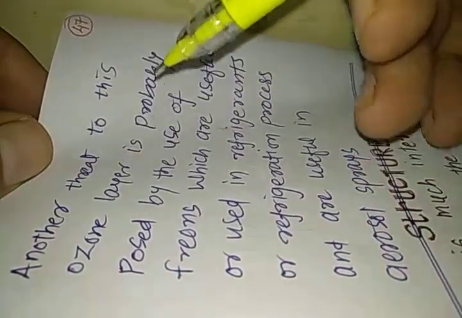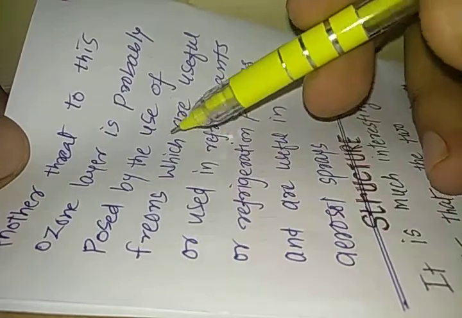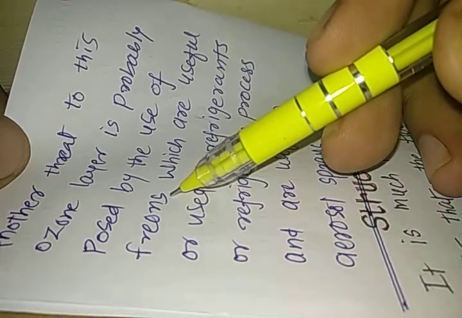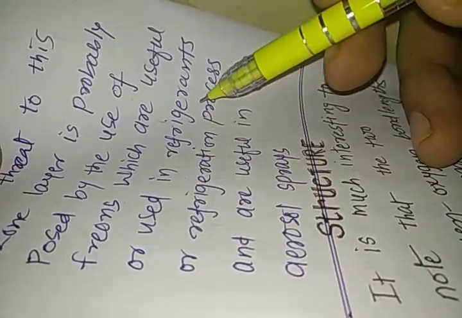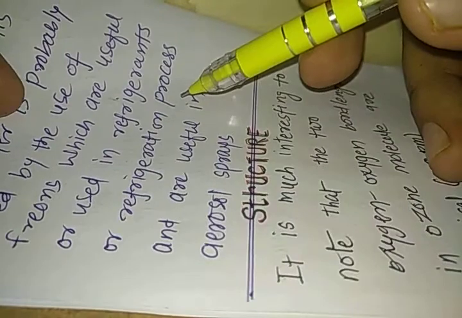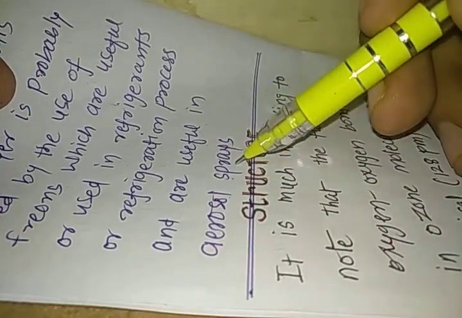Another threat to this ozone layer is probably posed by the use of freons, which are also known as chlorofluorocarbons, which are used in refrigerants or the refrigeration process and are useful in aerosol sprays.